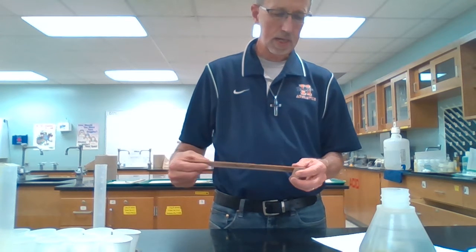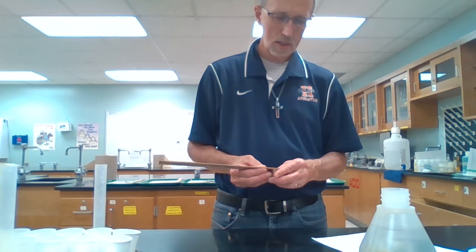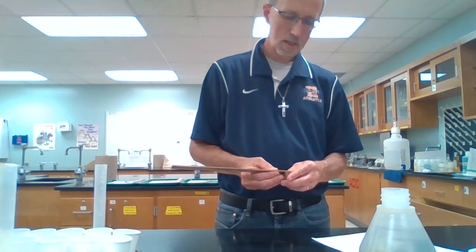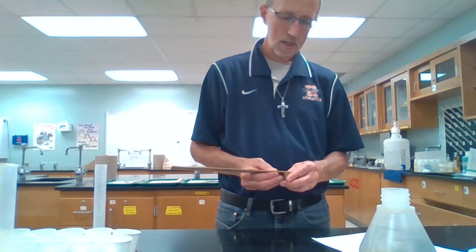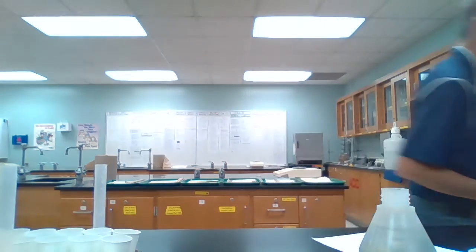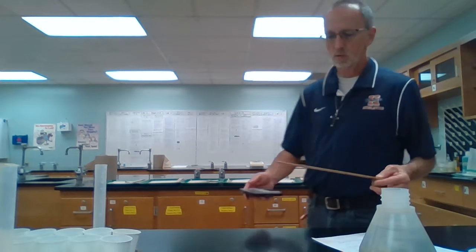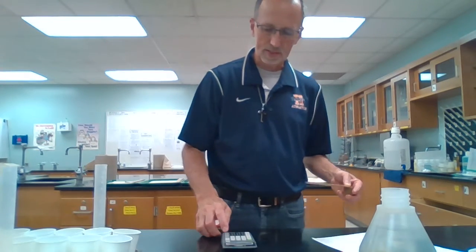And it looks like about 2. I'm going to grab my calculator. I'm going to have to calculate volume. Length, width, and height. Of course, it's a cube, so length, width, and height are all the same.